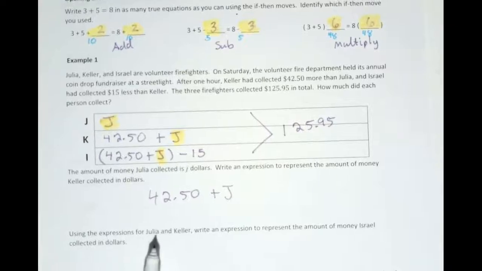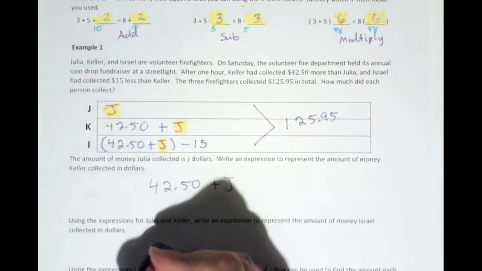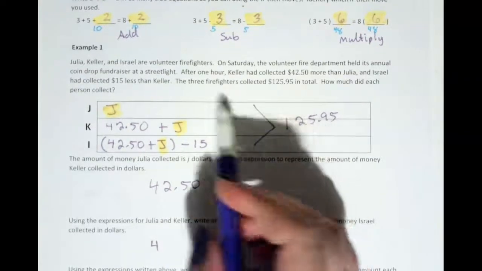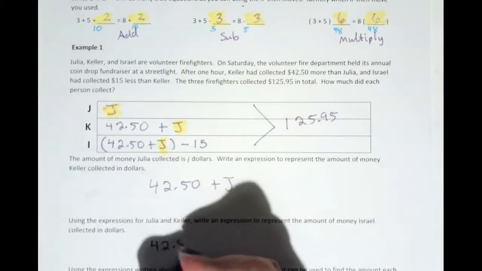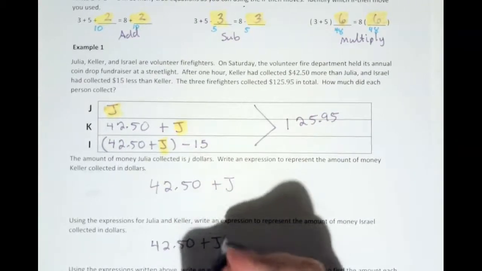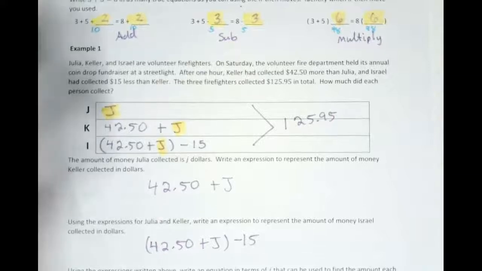Using the expressions for Julia and Keller, write an expression to represent the amount of money Israel collected. So, Israel collected $15 less than Keller. So this was Keller's amount. And $15 less would be minus 15.